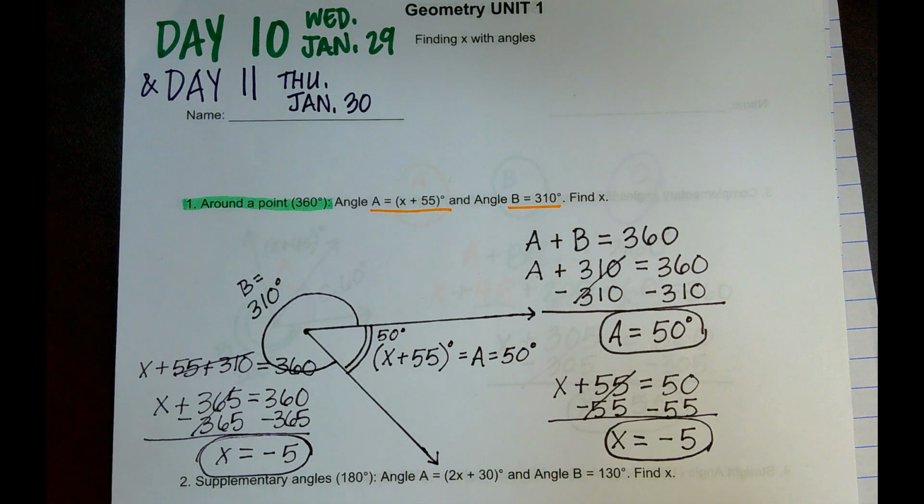So it is day 11. It's Thursday, January 30th.